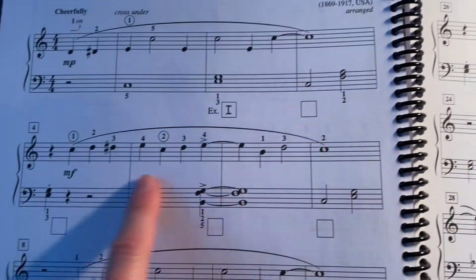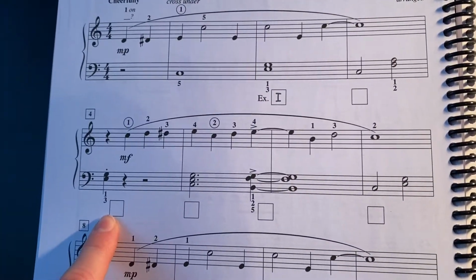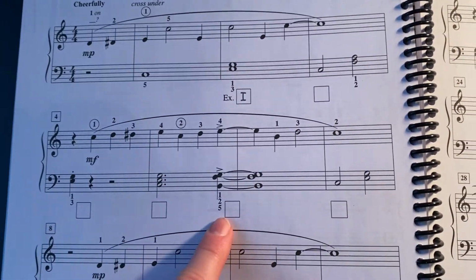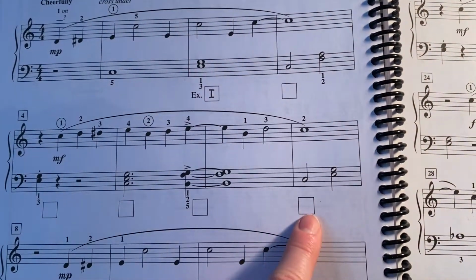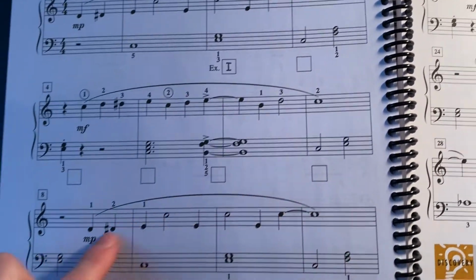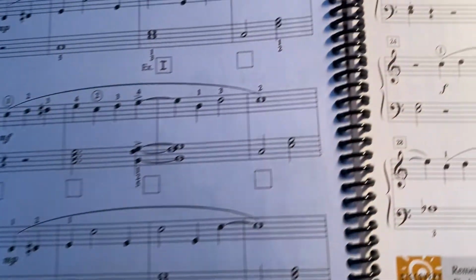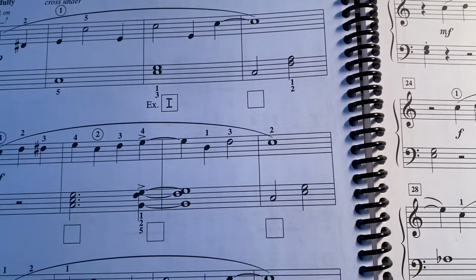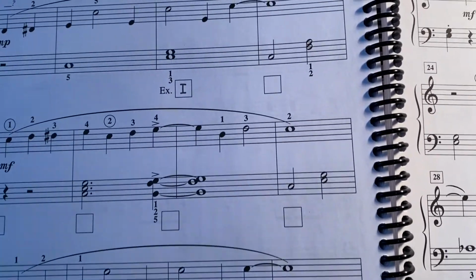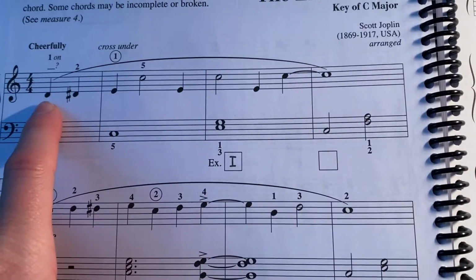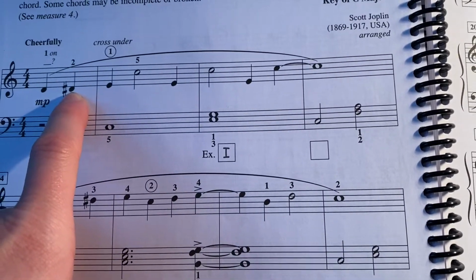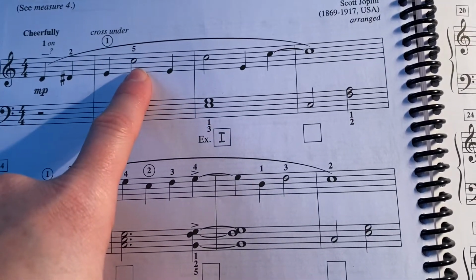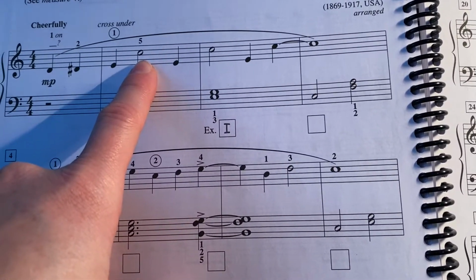It's a fourth. What's this again? First, 5, 7, first. Okay, and that's all you really have to write in, so just be looking for those. And you have some fingering stuff. They're going to have you go 1, 2, cross under back to your 1, and then you're going to stretch up to your 5, up to this C.